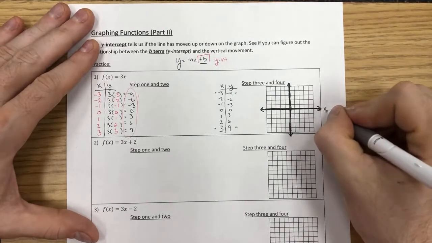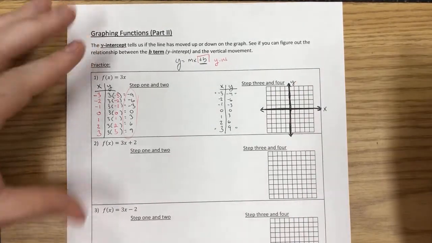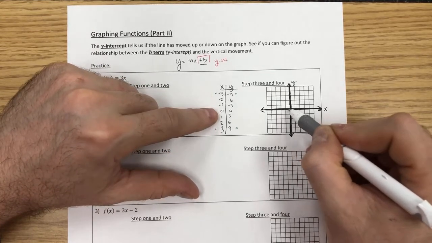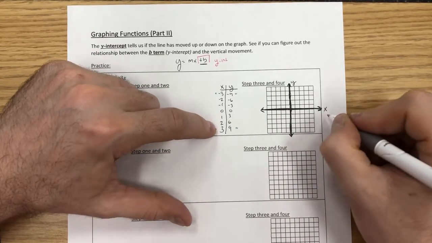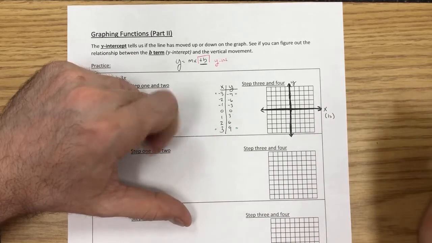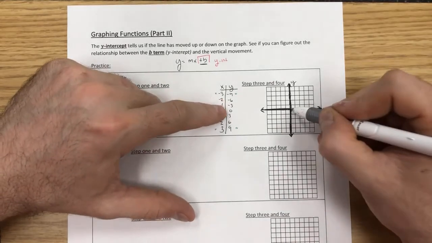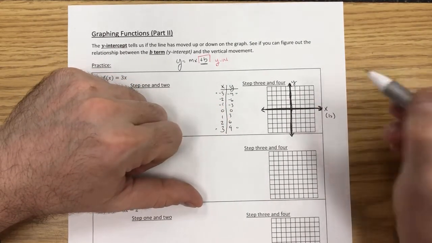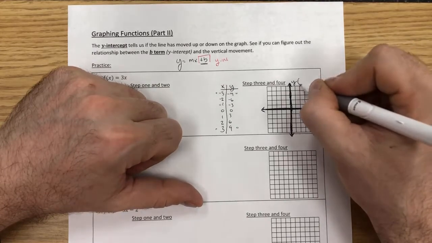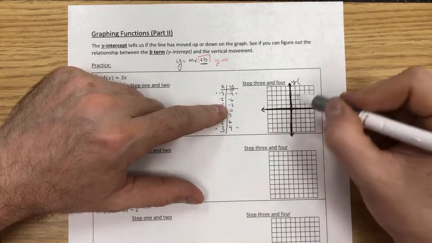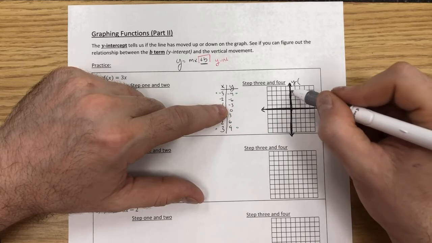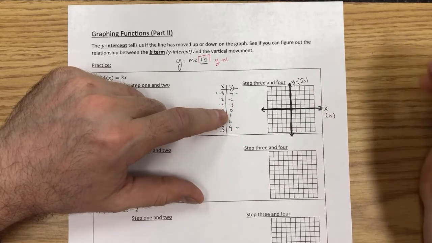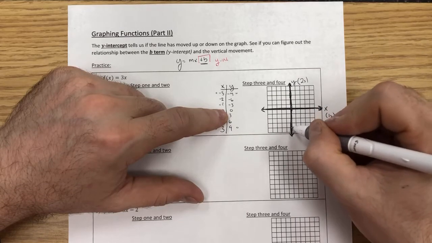So if this is my x and this is my y, can I count to -3? Yes. Can I count to +3? Yes. So my x is going to be scaled by 1s. For my y's, can I count to +9? No, I can count to +5. So I can't do it by 1s. I'm going to have to do it by something a little larger. Let's try 2s. 2, 4, 6, 8, 10. Yep. So 2s work. -2, -4, -6, -8, -10.